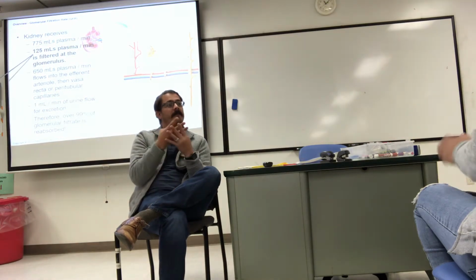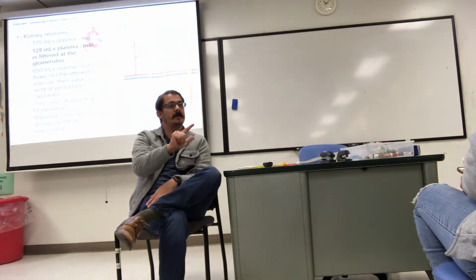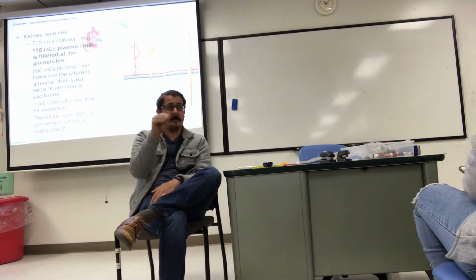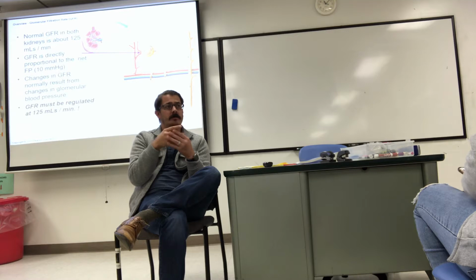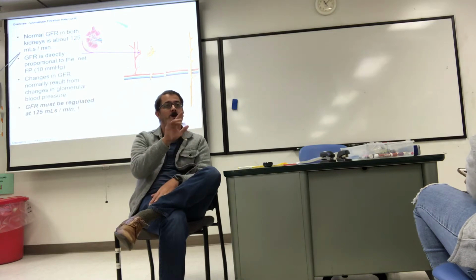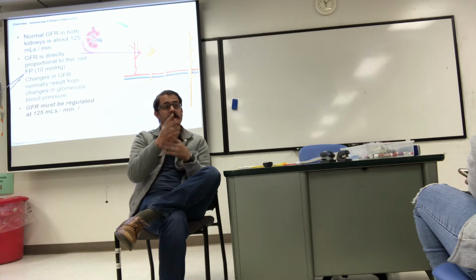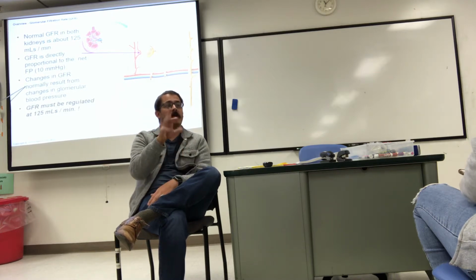So what that tells you is if you're filtering 125 mils and only 1 mil is excreted, that's over 99% of the filtrate being reabsorbed there. So the thing I want to focus on is that normal GFR of 125 mils per minute is directly proportional to the net filtration pressure we calculated last time. Changes in GFR, this is what you want to minimize. You don't want it to change.